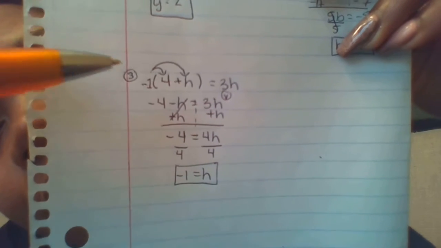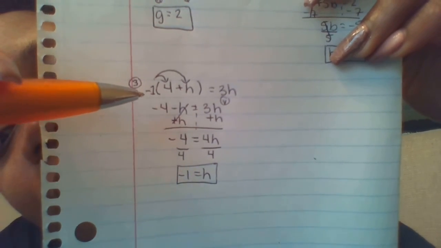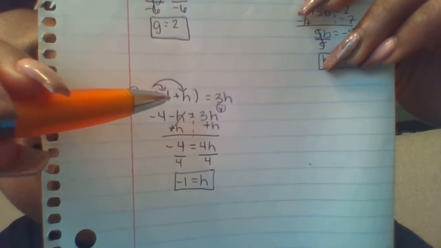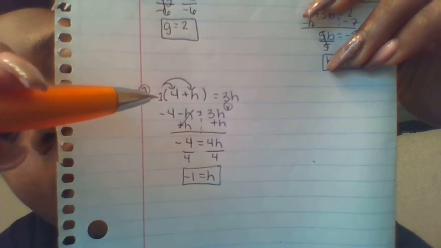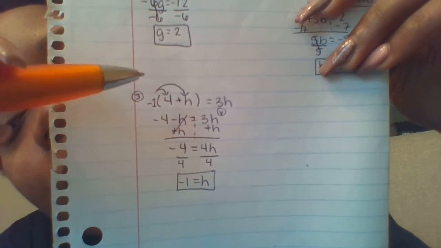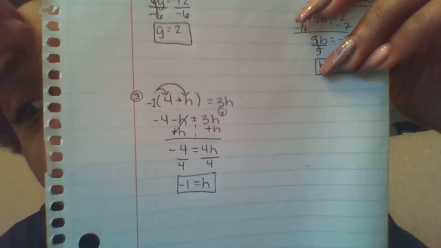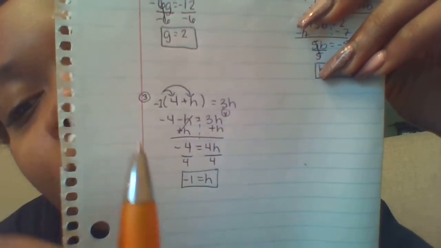The last equation in this set that looked the most different to me, that I thought would be the most meaningful to go over, is this one. It was given as negative quantity 4 plus h. Whenever there is just a sign in front of something, whether it be a variable or parentheses, keep in mind you can always put a 1 there.